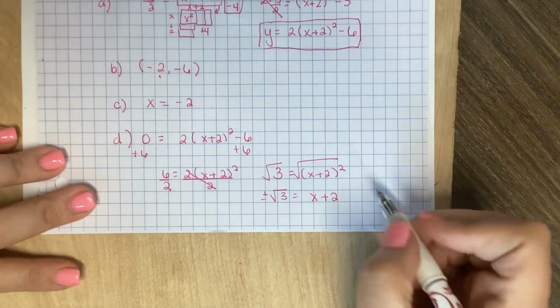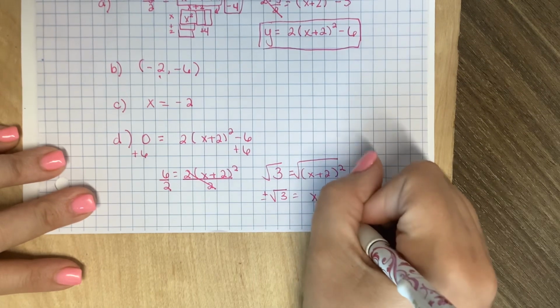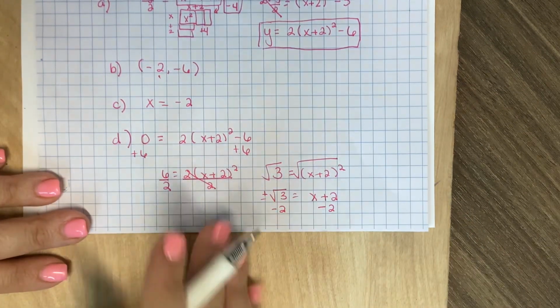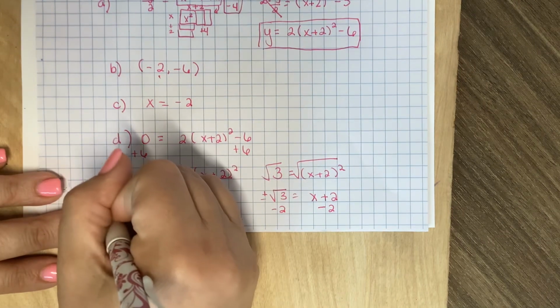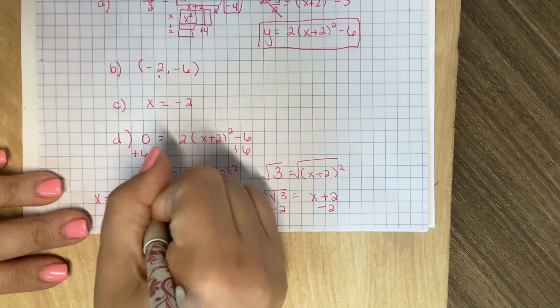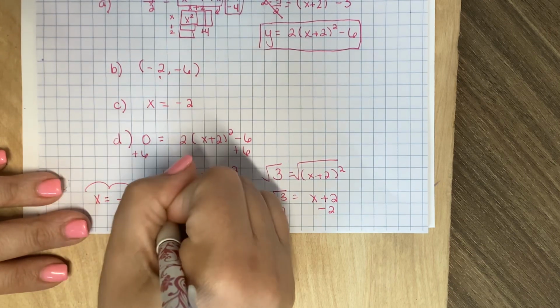And then my last step in this is I have to get my x alone. So I'm going to minus 2 from both sides. So my roots are going to be x equals negative 2 plus or minus the square root of 3.